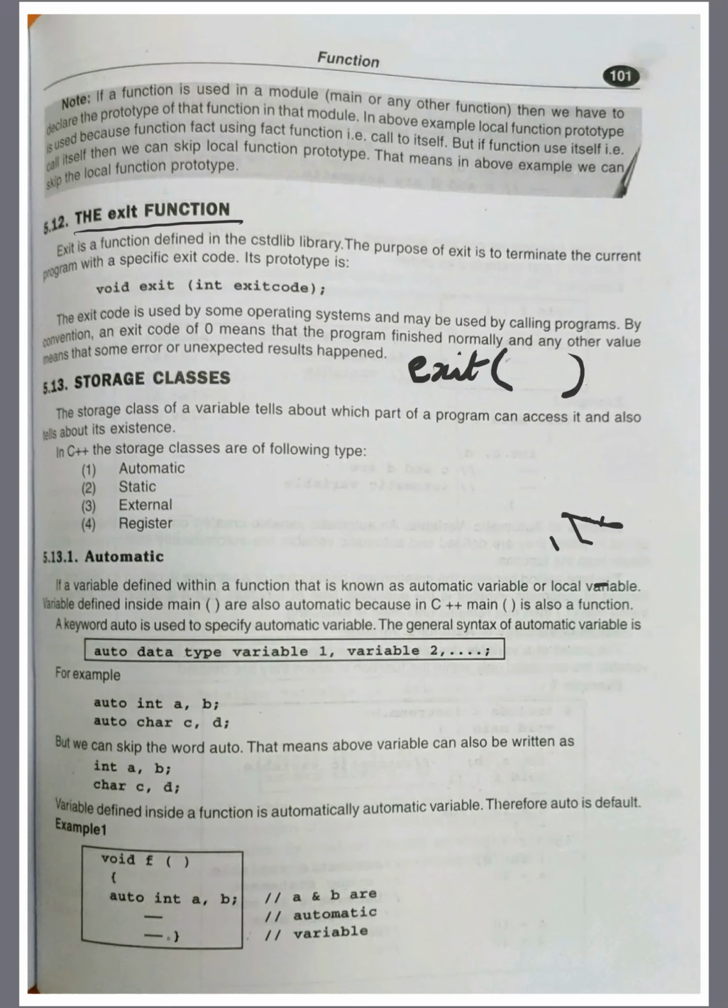This value is usually 0 when a function is successful, and it returns a non-zero value when the function stops with some problem.